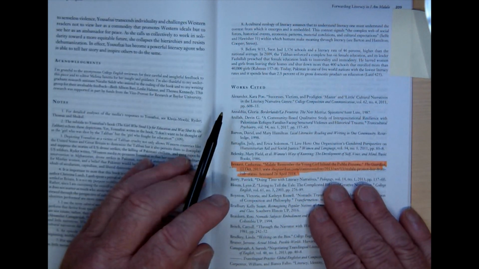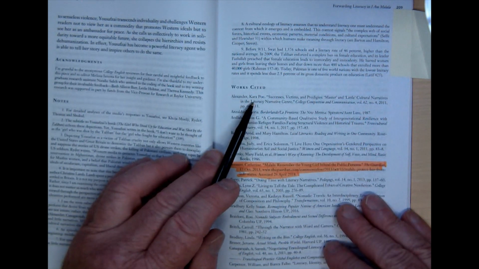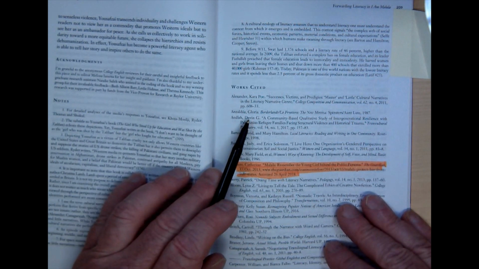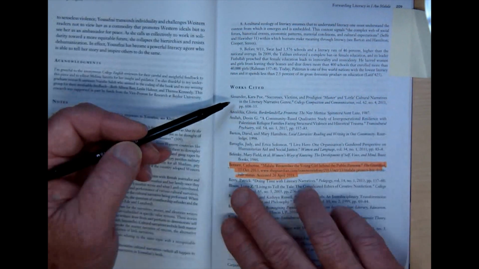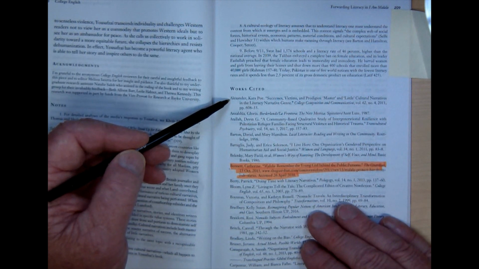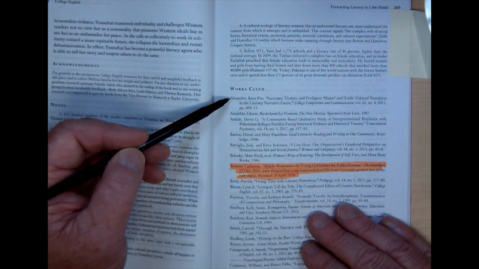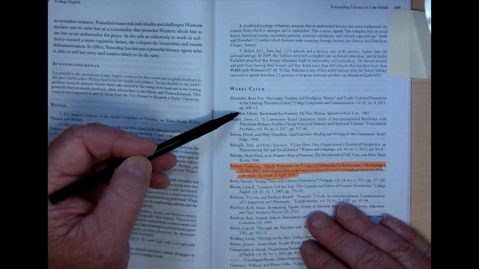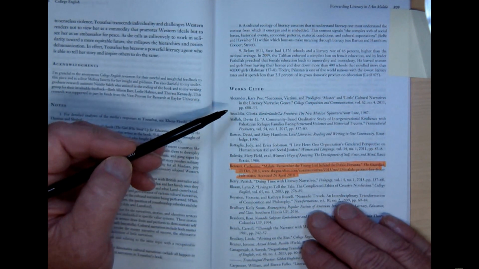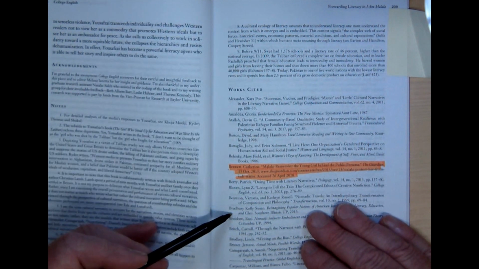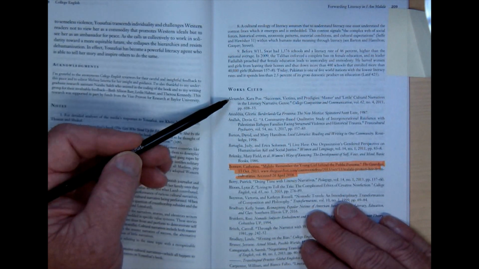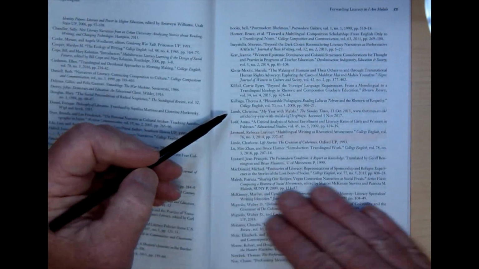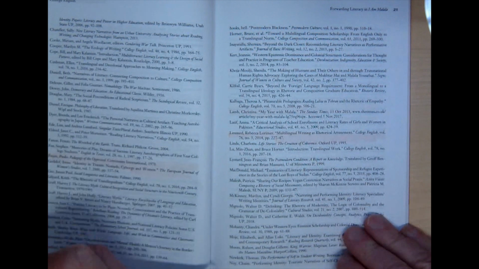Remember when I said earlier that you use the last name for Kara Poe Alexander, Gloria Anzaldua, Devin Atala, David Barton, etc. You've got the last name, and I'll show you why that's important in a minute. You've got a space in between citations. That's important too. This is all designed to make this word or this word stand out for your reader. So you'll notice it's alphabetized. A's, B's, over here, L's, M's.